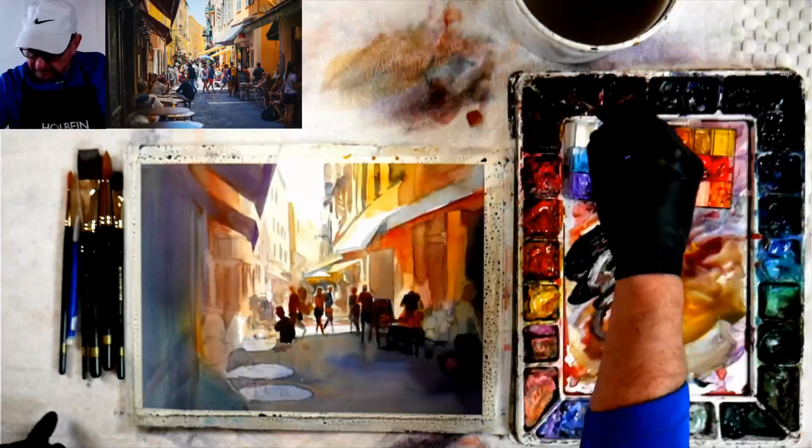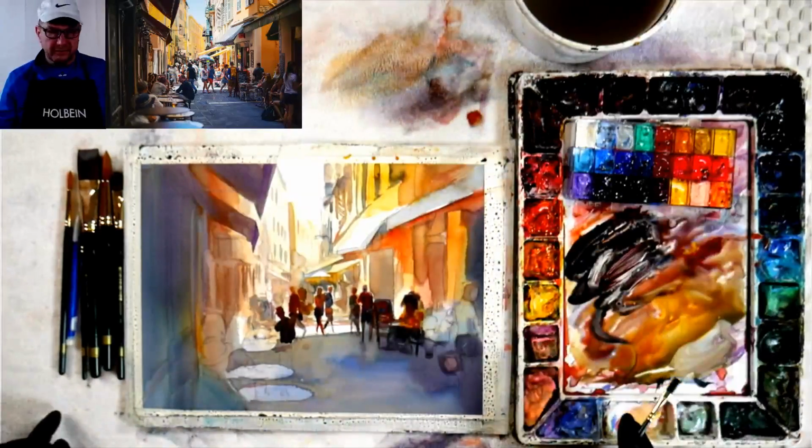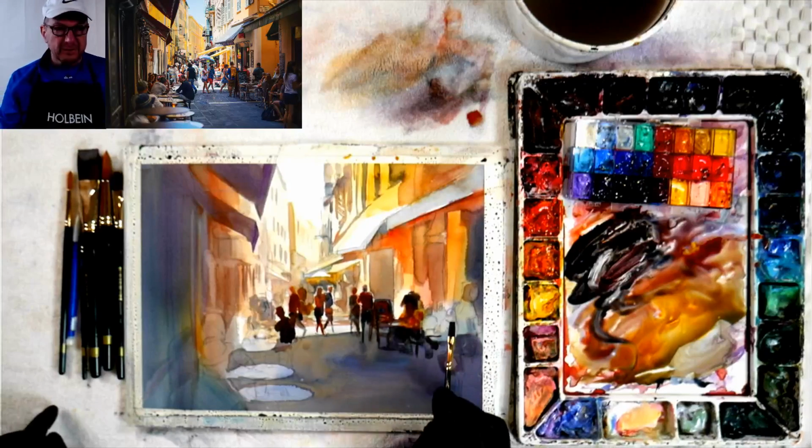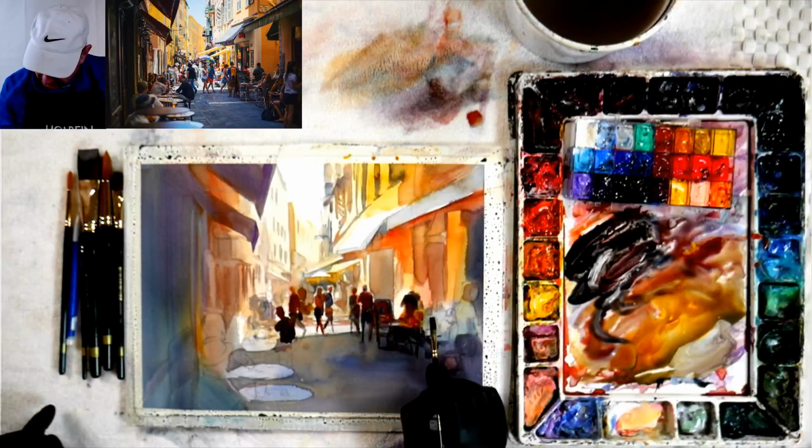Look at Mary White's stuff. She's my favorite of all the contemporary artists in watercolor. That lady can paint like nobody's business. Oh my gosh, I just love her work.